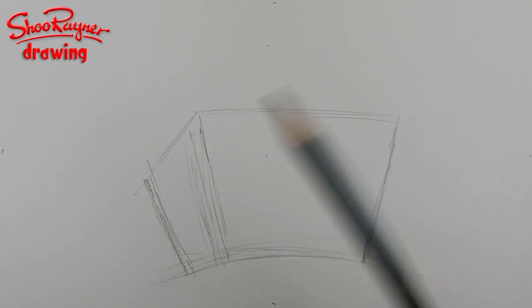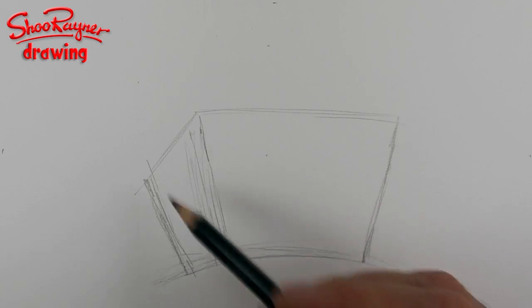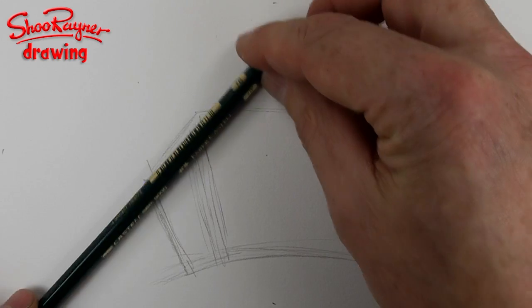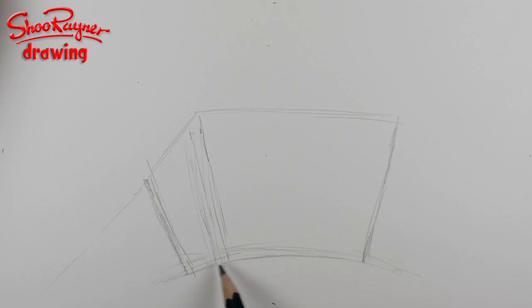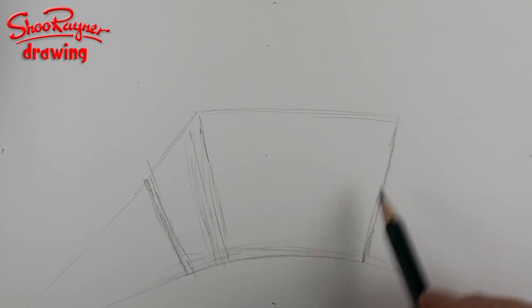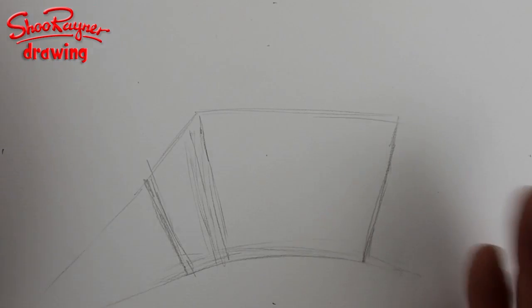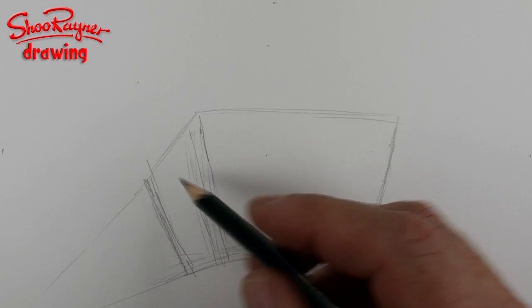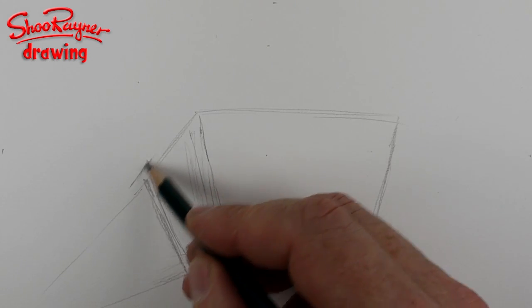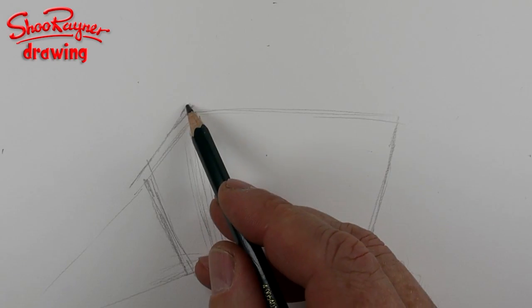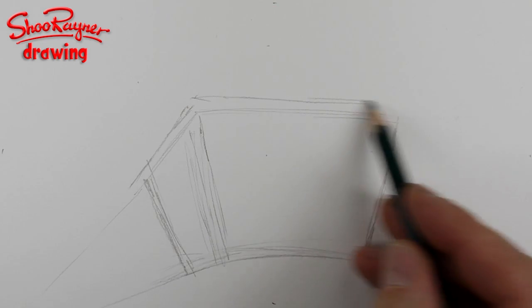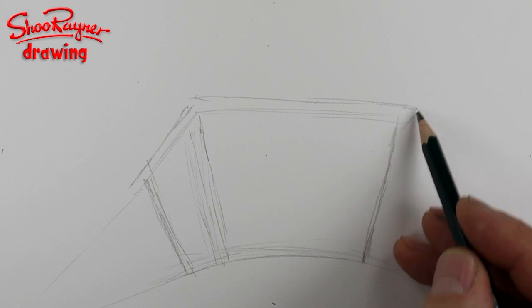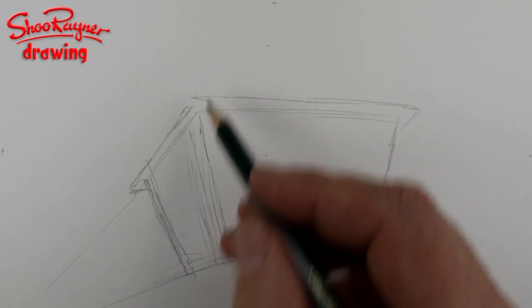Now, I was showing you about perspective before. Look, if you take that line there, this line will be disappearing off down there somewhere. So we're looking at it from underneath and looking up, because that makes it look a bit more scary, really. We're looking up under the eaves of the building, and we build it up in sections. It's just lots of boxes, really.